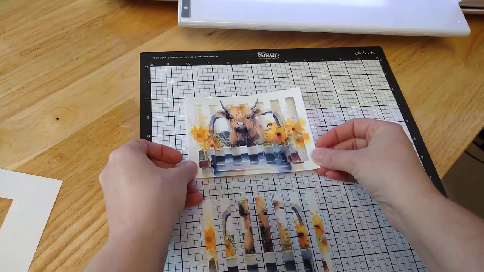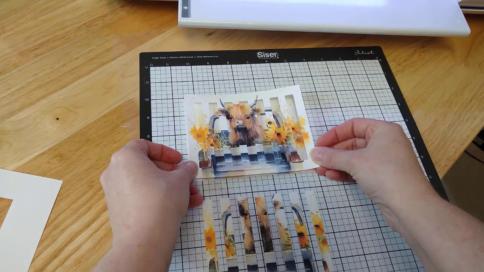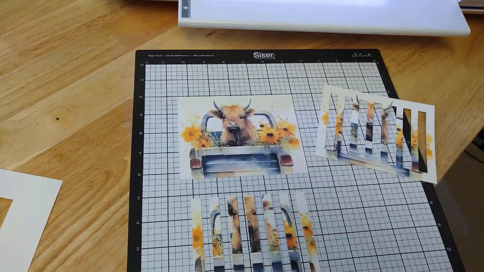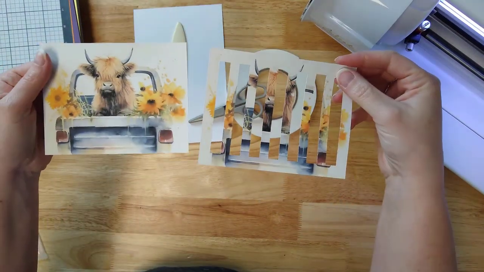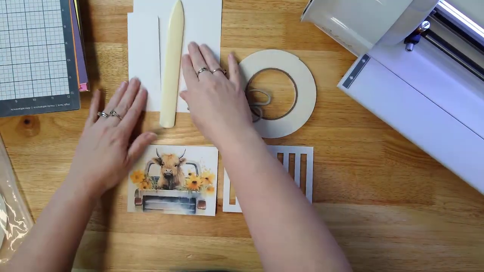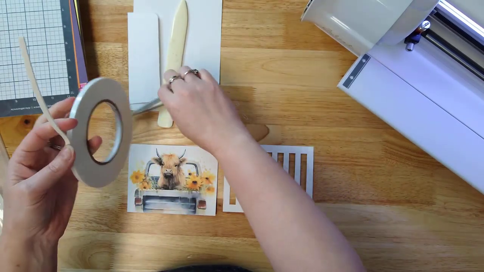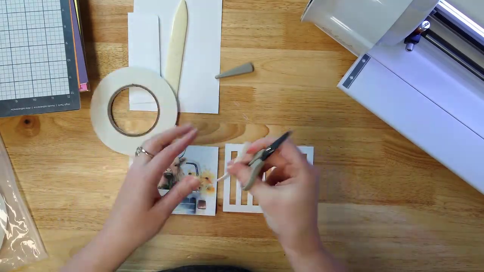And then here's just a kind of a look at the optical illusion that you're going to see once we have this all put together. And I have the assembly process as well. So here are the 2 pieces, and I have sped this part up for 2 times, and I'll explain as I go.